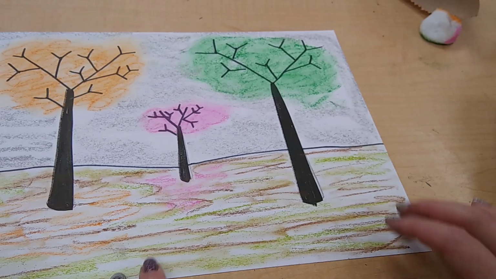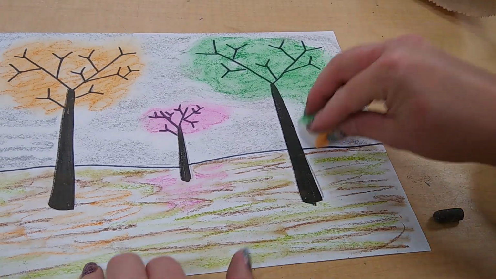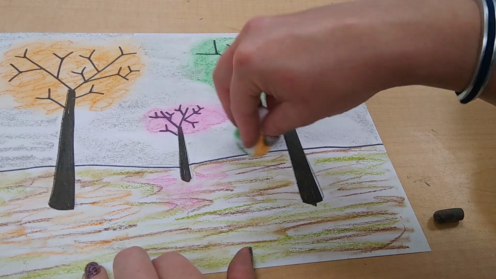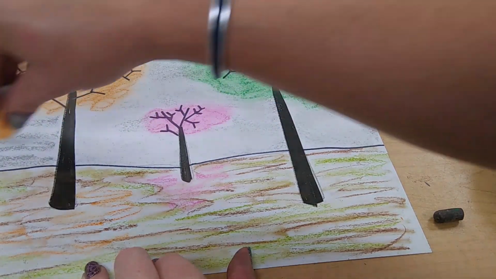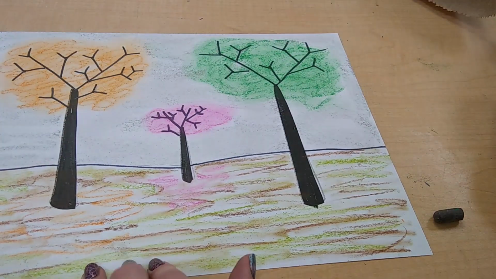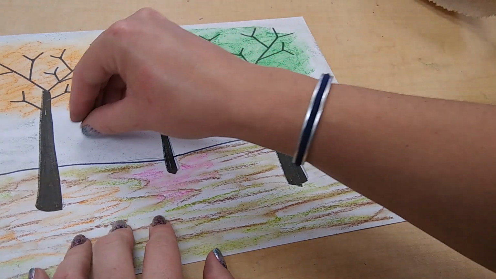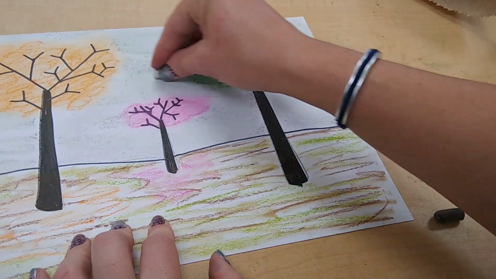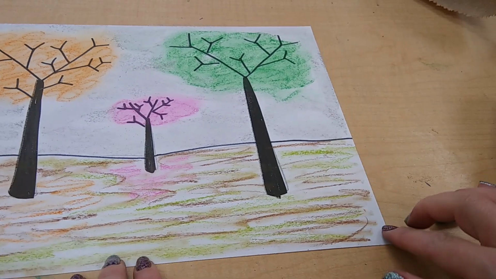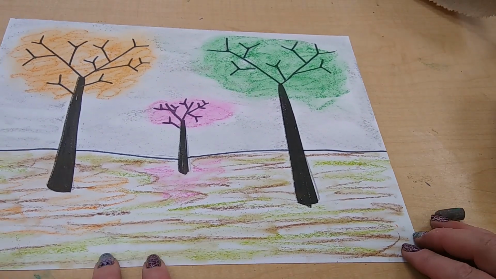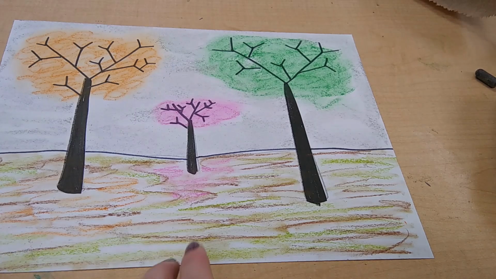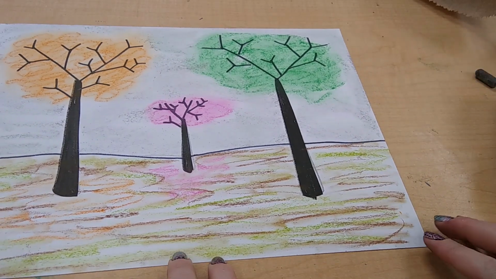It has a nice texture, or I could use my cotton ball to blend it in a little bit more with that misty look. And then I could even maybe take a white, I don't even know if you can see it, but do some little clouds with a white chalk in there. So there is my landscape scene, and I was going to show you a way you could do a winter scene too with your darker colored paper.